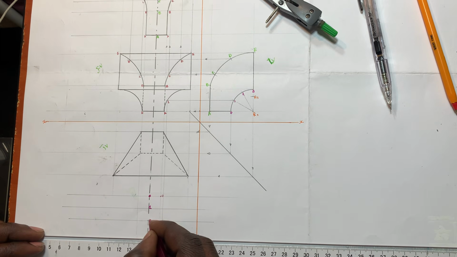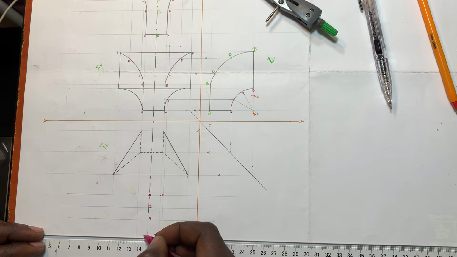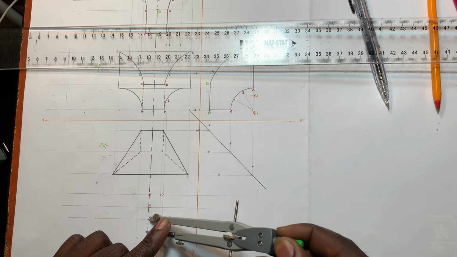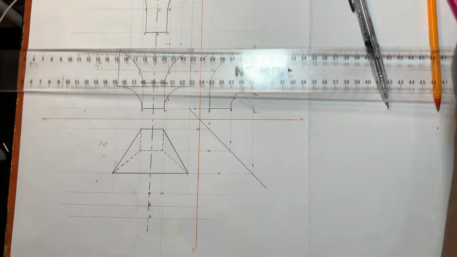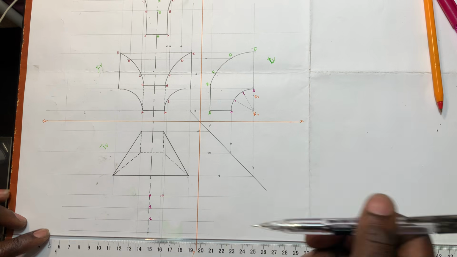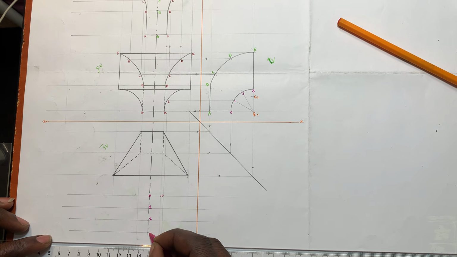This is what? This is 2. So 0, 1, 2, 3. Which means even here I must end at what? At 3. So this is it. Then I'll end at 3. That is going to be my point 3, that one.